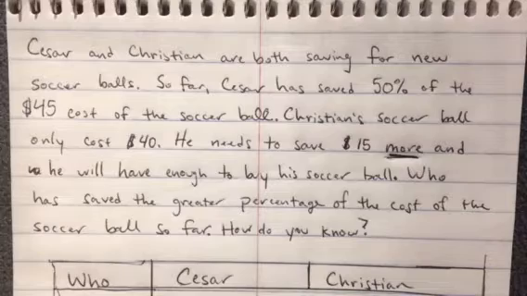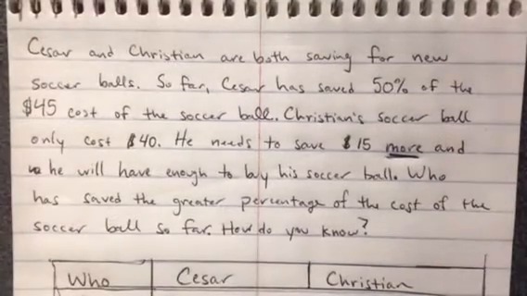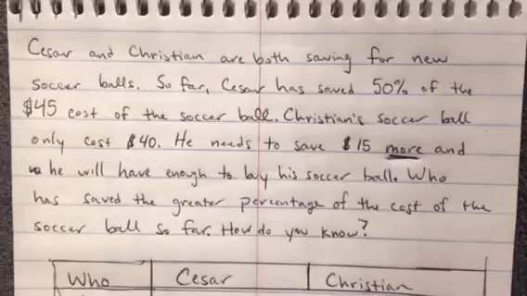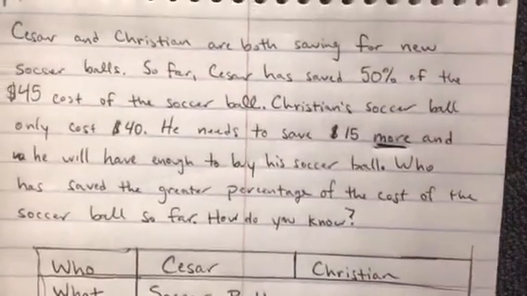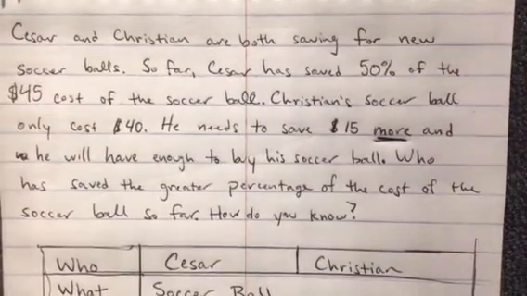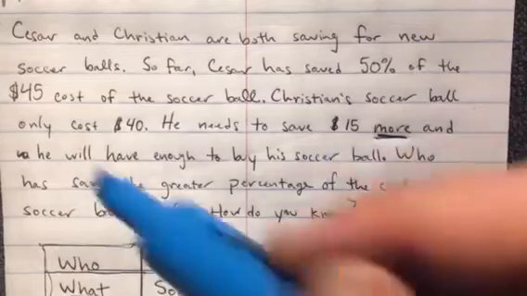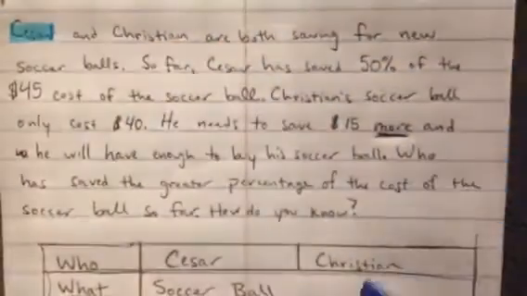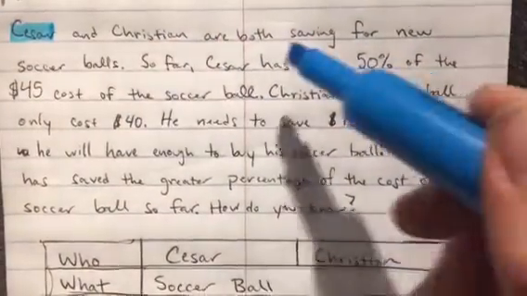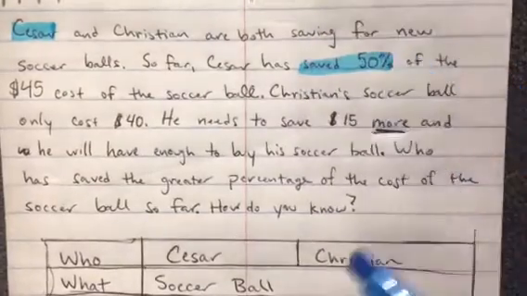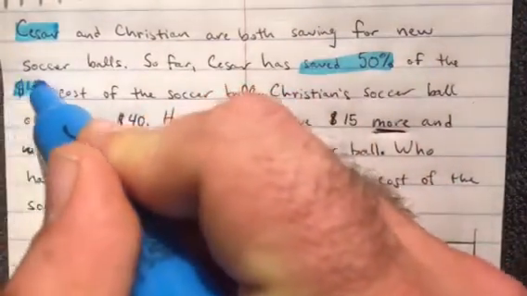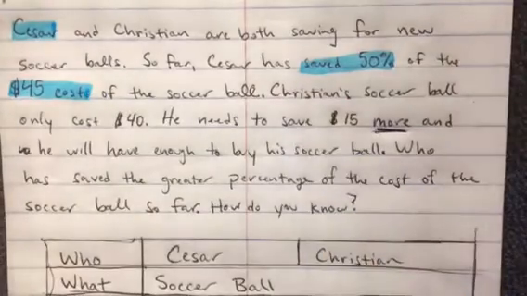That is a lot. What I'm going to do is organize this information because this word problem just gave me a ton of information. First of all, I'm dealing with two different people, Caesar and Christian. Everything with Caesar, I'm going to highlight in blue. I know Caesar has saved 50%, and I know his soccer ball costs $45.